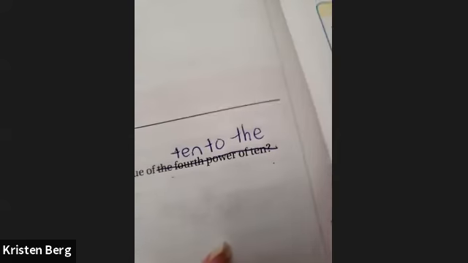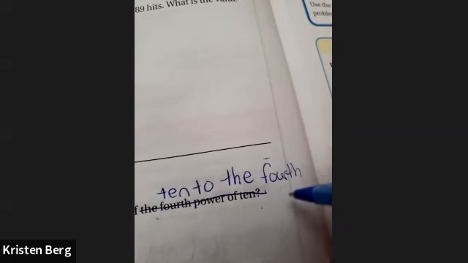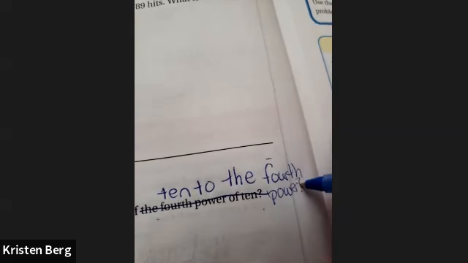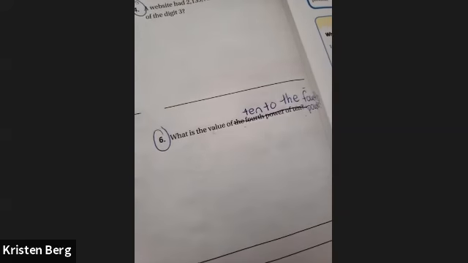It says, what is the value of the 10 to the 4th power? So I just want you to change up that wording and just answer what is the value of 10 to the 4th power. So I just want you to tell me the answer to what 10 to the 4th power is equal to.